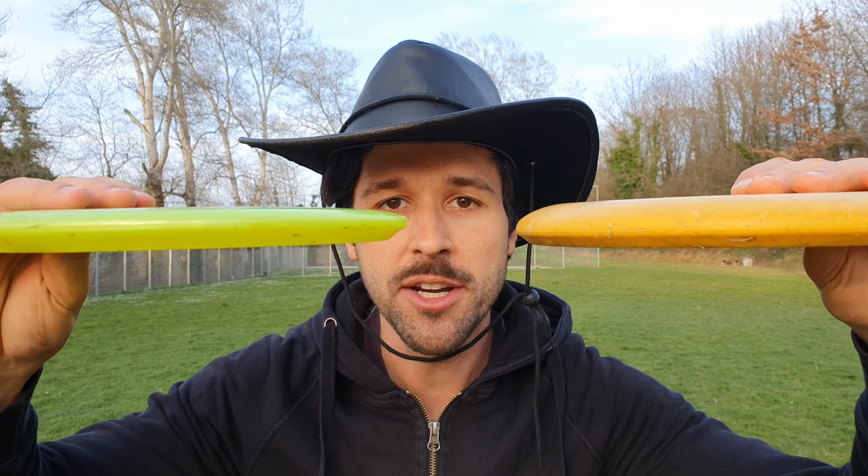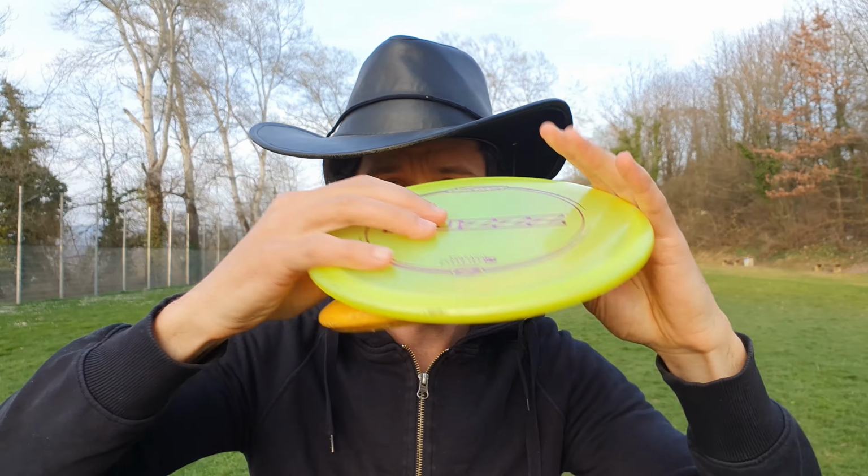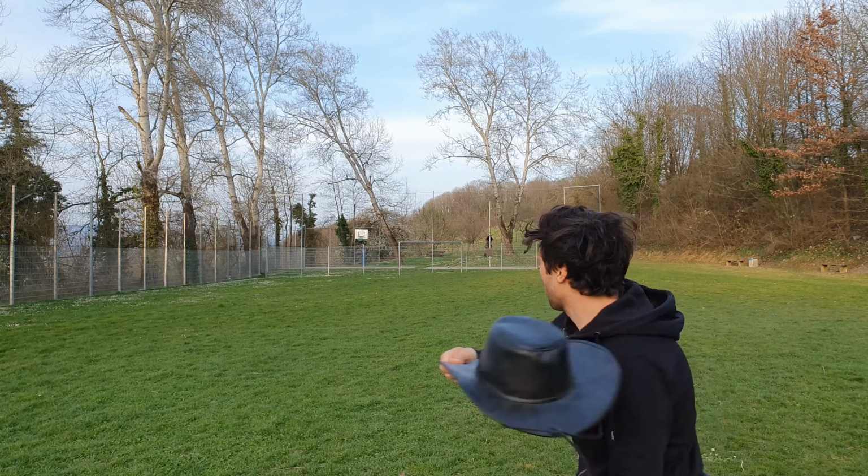Howdy guys, today I'm gonna show you the difference between putters and mid-ranges and why it matters to choose the correct disc as a beginner. So sit back, relax and enjoy.